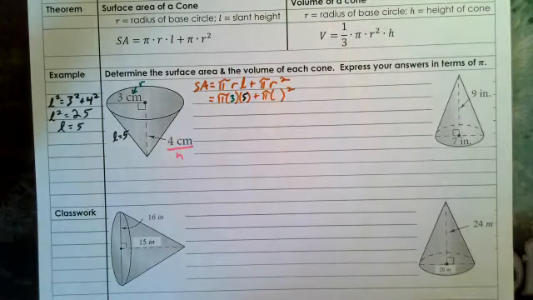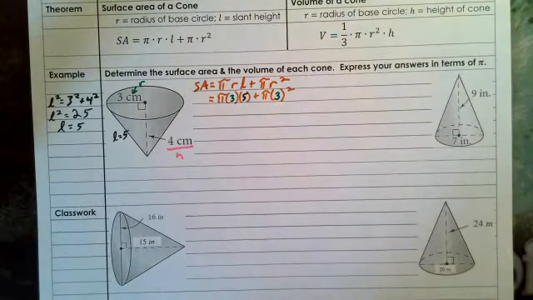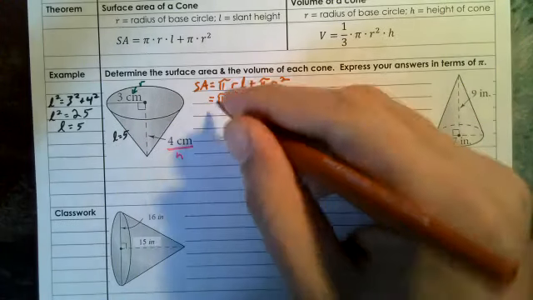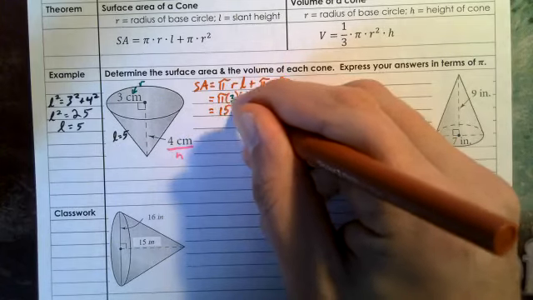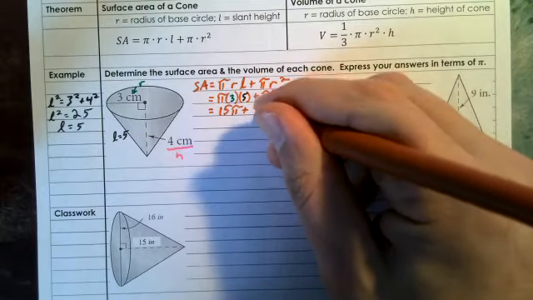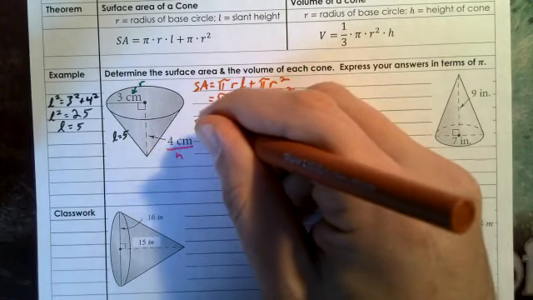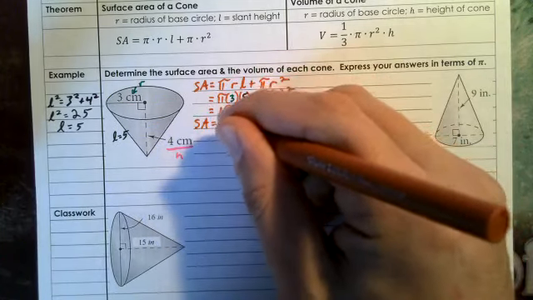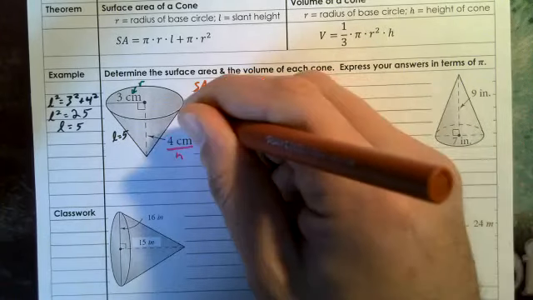And then we're going to use that same r again for our radius over here. So that's just a matter of simplifying this down. 3 times 5, that's 15 pi plus 3 squared, that's 9 pi. So 15 pi plus 9 pi, our surface area equals 24 pi centimeters squared.